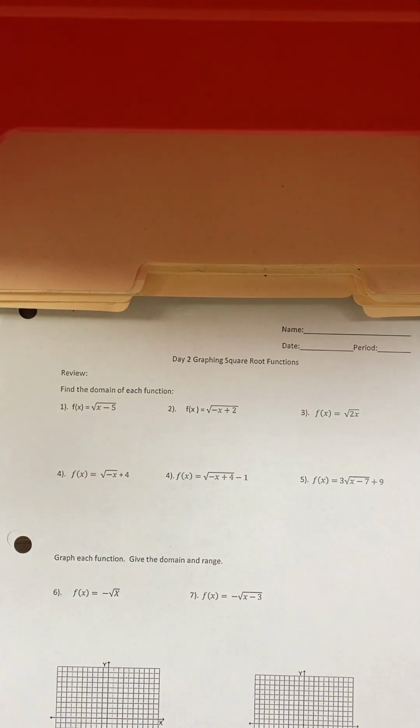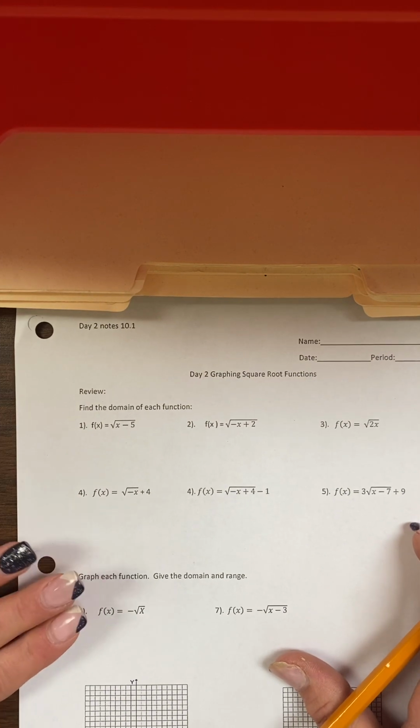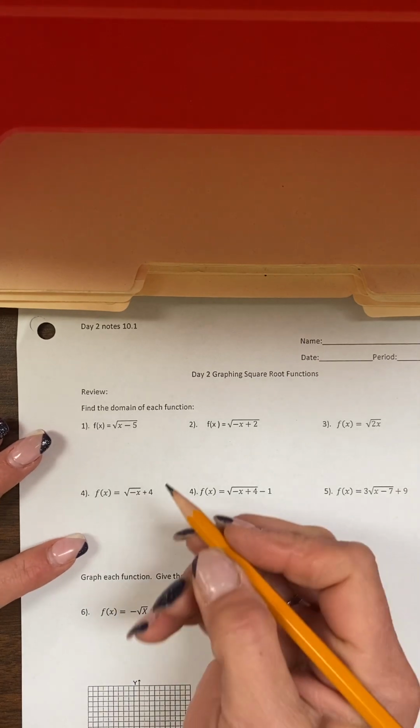Hey guys, I know I'm going to run out of time on the notes for today, so I'm just going to work out these notes right here on the sheet so you can refer to them if you are absent or miss the notes for today.